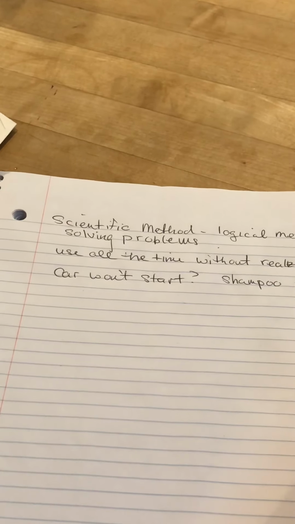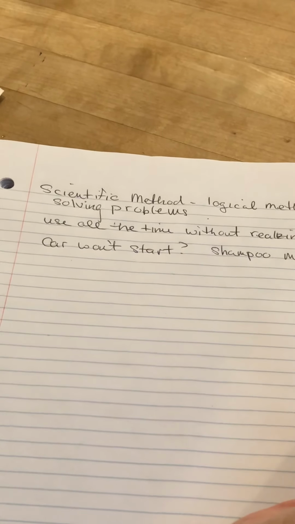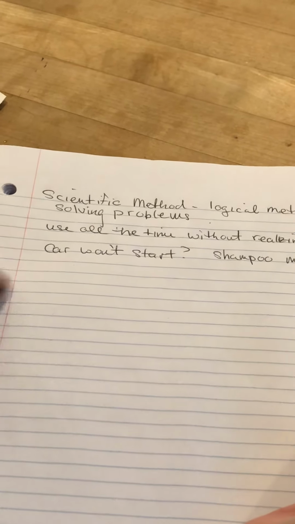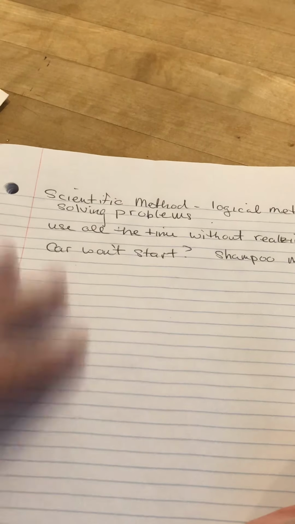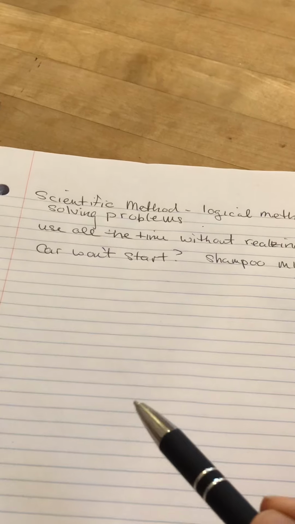Depending on what book you're using, the scientific method can have 4 or 5 steps. I like to give it 5 steps. What you're going to do in your notes is leave a little bit of space. We're going to do a Jamboard with this, but you're going to fill in space in your notes as we do the Jamboard.